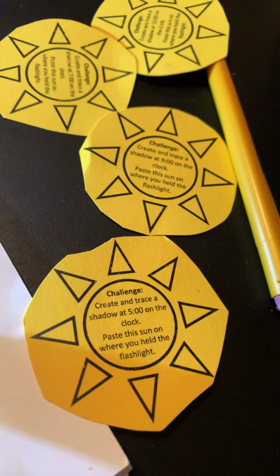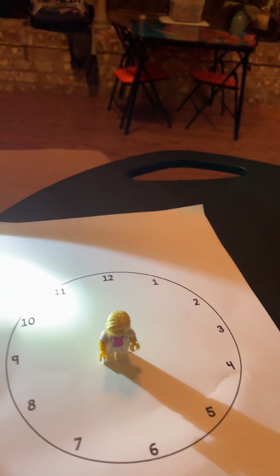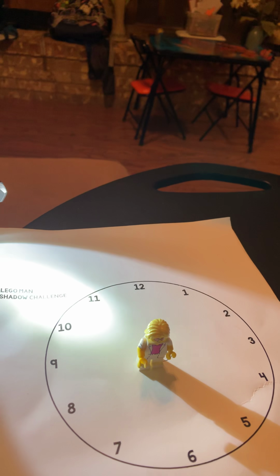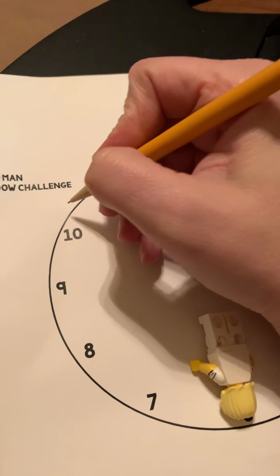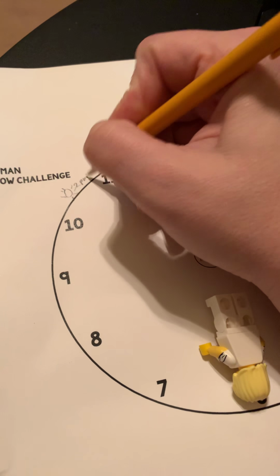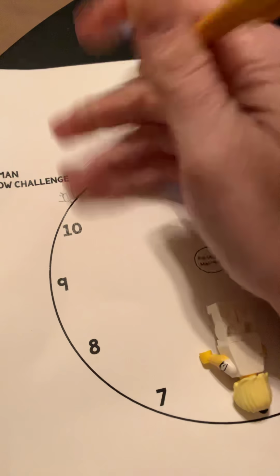So I'm going to keep that there, but the card says, paste the sun where you held the flashlight. So there's the shadow, but the flashlight is over here, kind of between 10 and 11? So they're supposed to have partners. So the partner, I would say, hey, partner, make a little sun over here by 10 and 11. Now, you have to imagine that there's 2 of us. So over here, one of us could draw the sun. And this is the 2 p.m., the 2 o'clock sun.